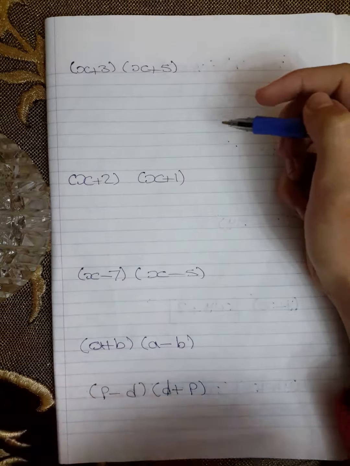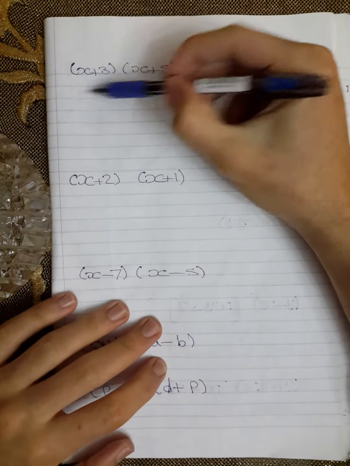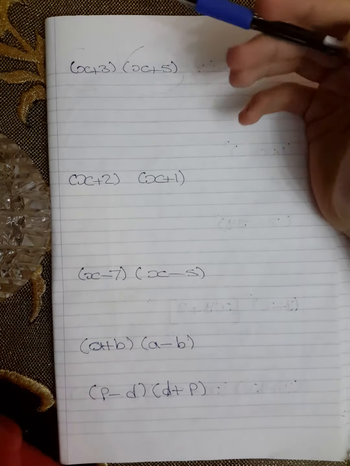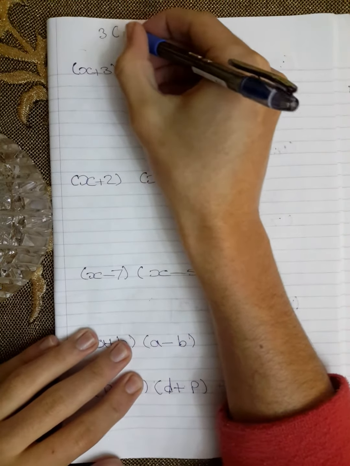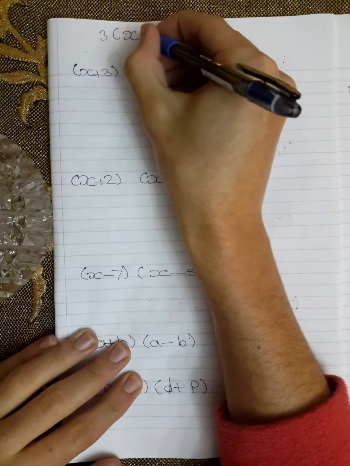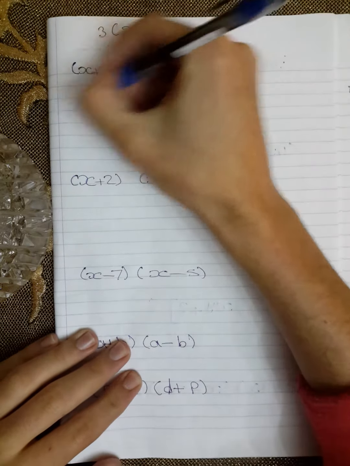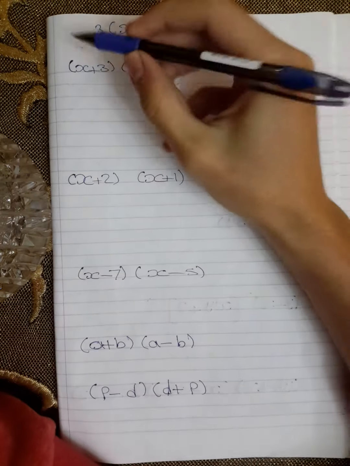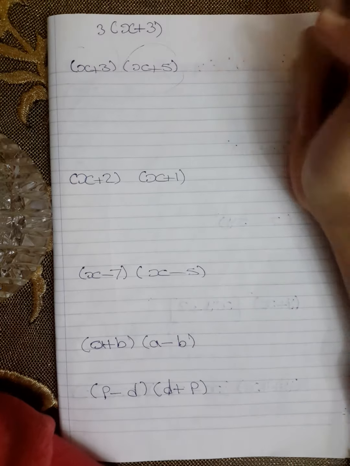Okay, now I have this bracket times this bracket. I have explained before how to deal with this form, but this form may be confusing. This form has two ways of dealing with it.